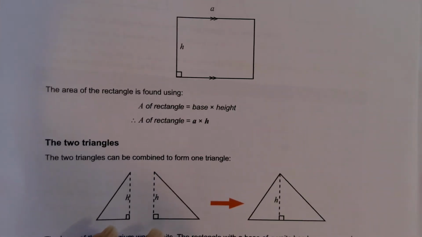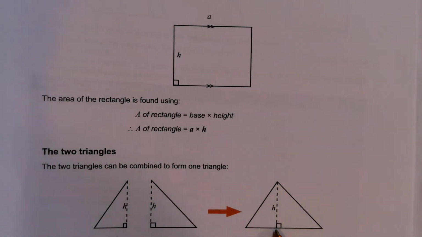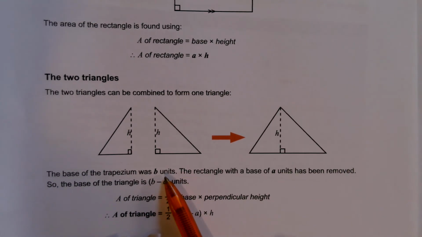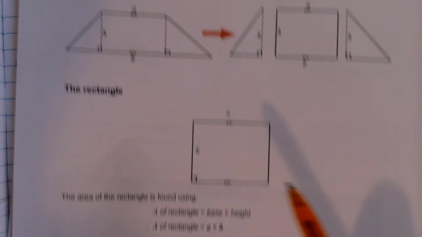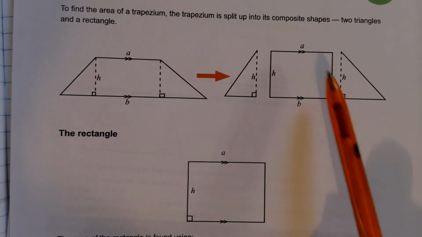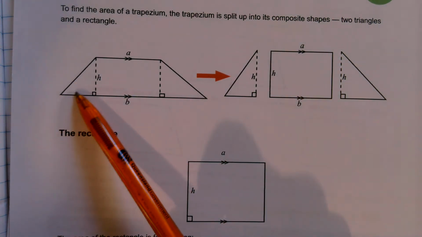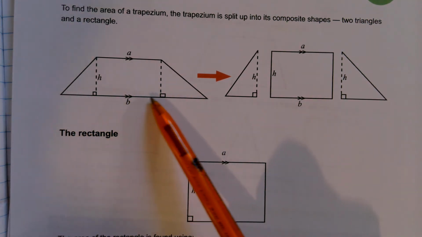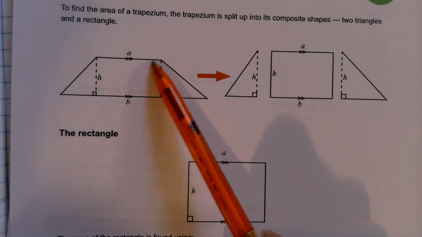Now there's two triangles. Let's stick them together to make one triangle. Okay? So the base has B units. The rectangle with a base of A units has been removed, so the base is B minus that A. So this part of B is the same length as A now. So we've taken out part of it. So what's left? This piece here and this piece here are B, which is all of that, minus A, which was the part that forms the rectangle.